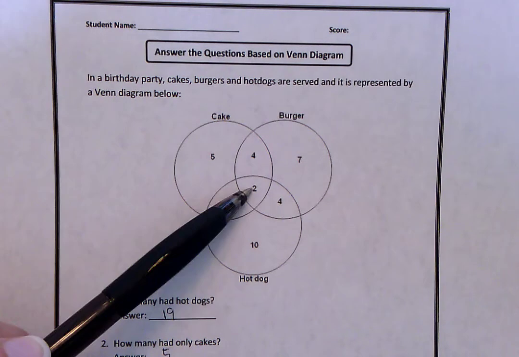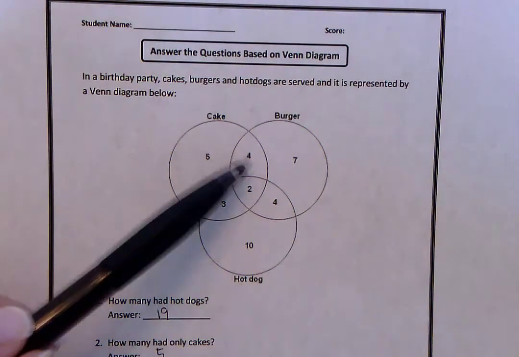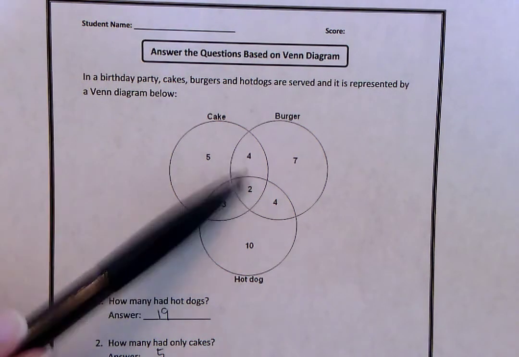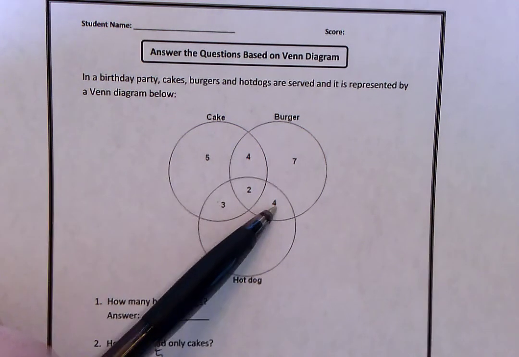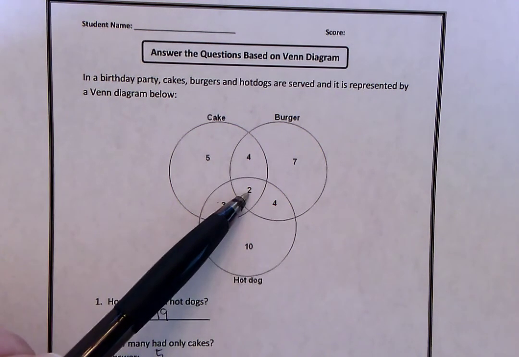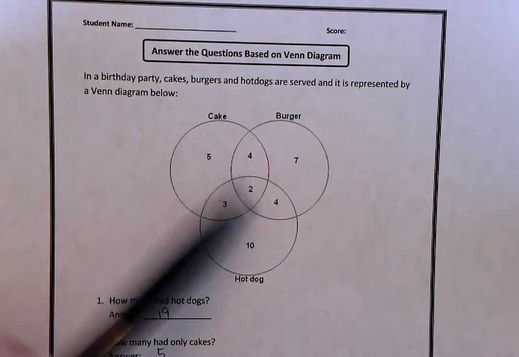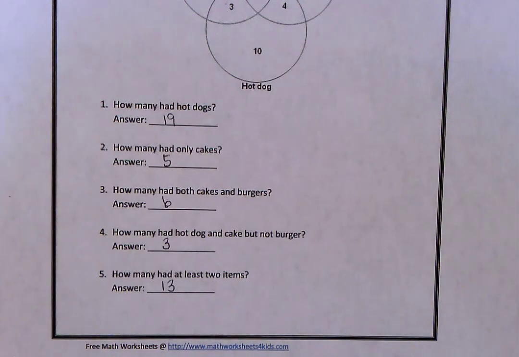And the people here had all 3. So at least 2 means give me the total of all of these added up, where all the intersections are. So 4 plus 4 is 8, plus 2 is 10, plus 3 more is 13. So 13 would be the total amount of people that had at least 2 items, 2 or 3 items.